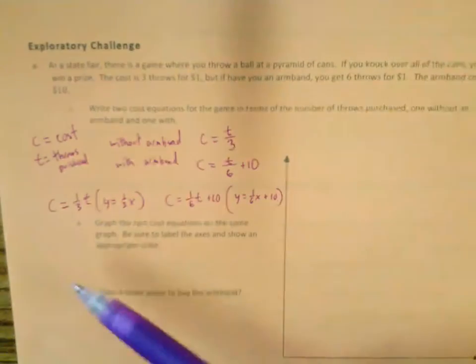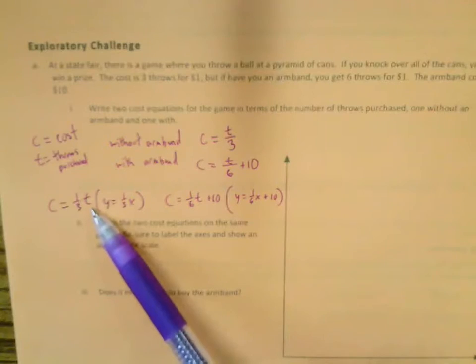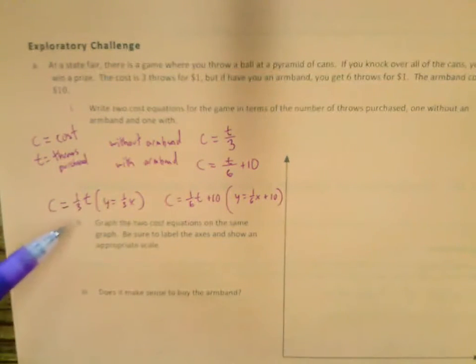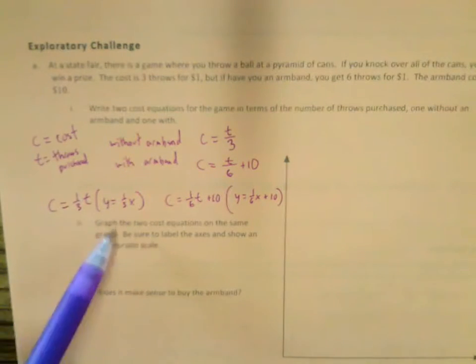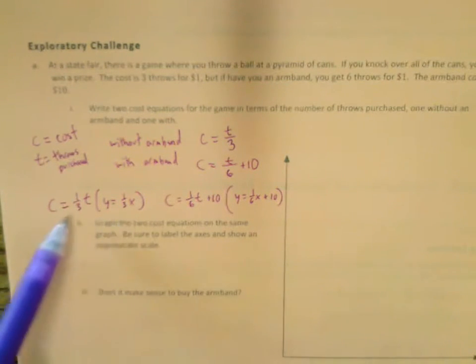So without an armband, every throw basically costs a third of $1, since three throws cost $1. So the cost is equal to 1/3 of $1 times every throw. I could also write this y equals 1/3 x.